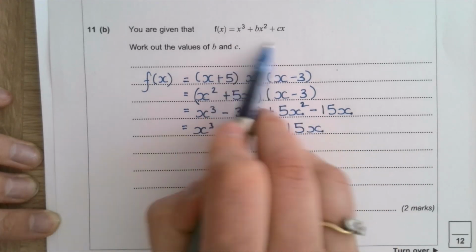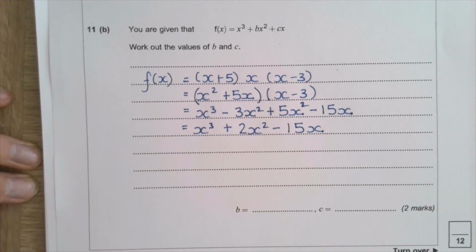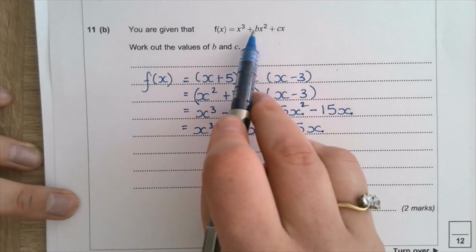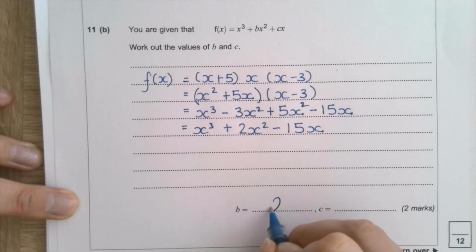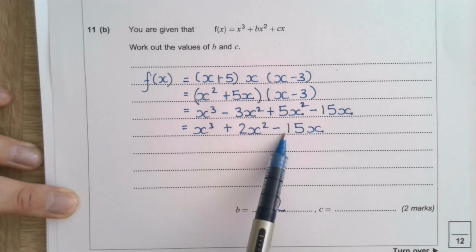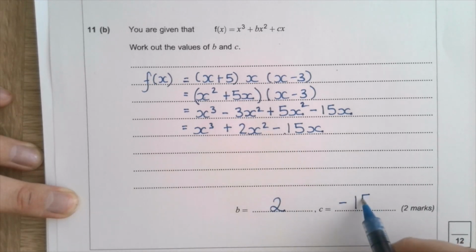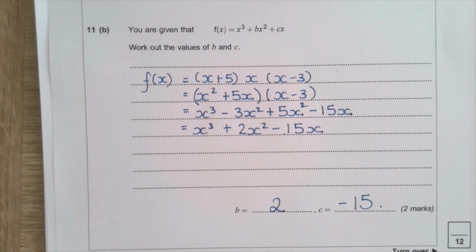This is in the format that I have got here, and therefore I'm asked for the value of b, so b is 2, and I'm asked for the value of c, which is the coefficient of x, which is minus 15. And that is how we do that question.